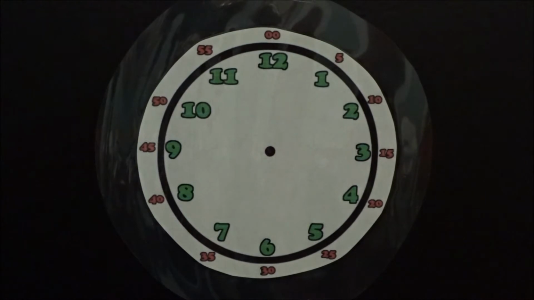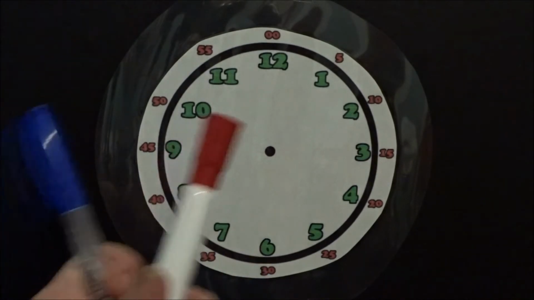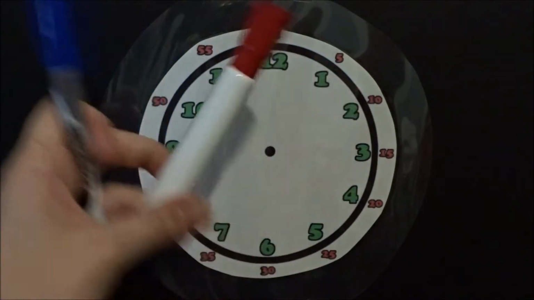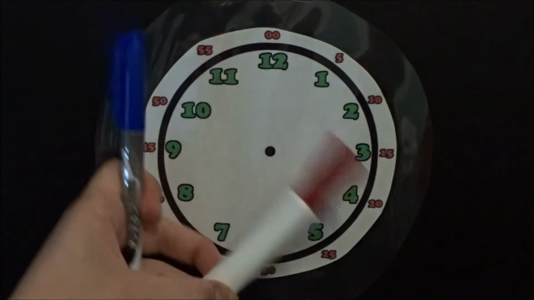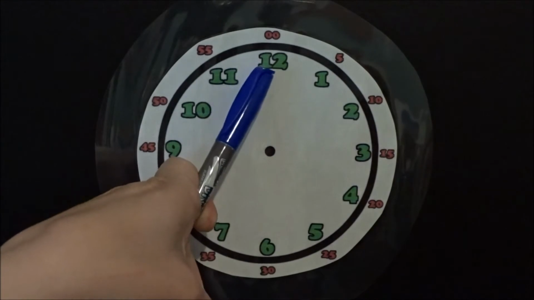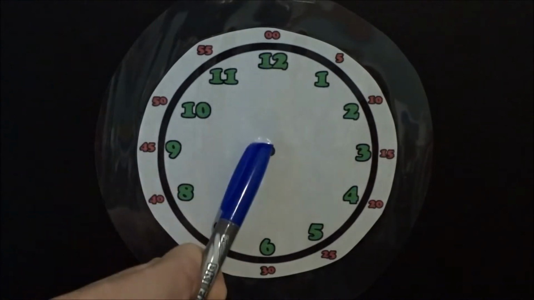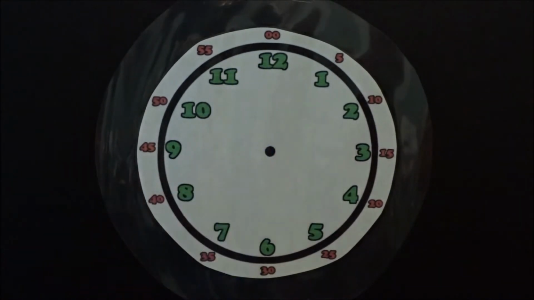So, as I mentioned before too, we are going to use whiteboard markers. The red marker is going to correspond to the minute hand, and I don't have a green marker, so I'm going to use a blue. So the blue will correspond to the hour hand. Alright, so let's get started.